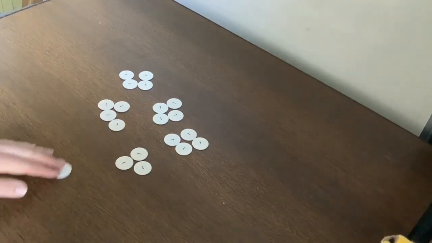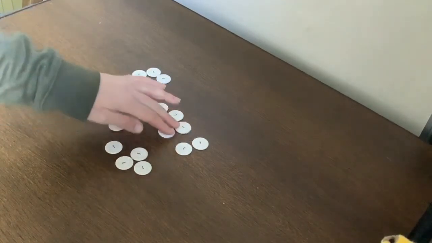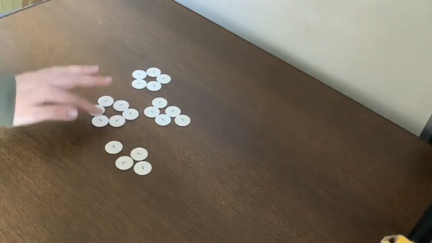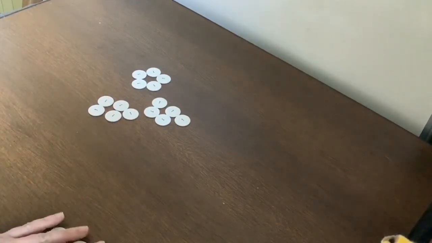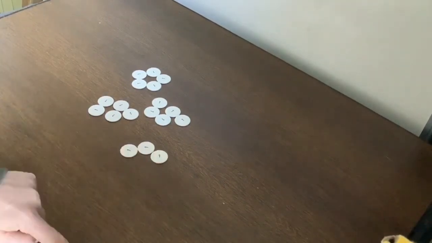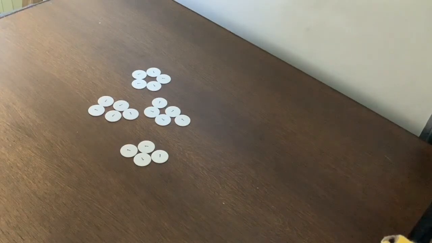And then if we do the same with the 5s, if we put them into 5s, there's 5, 10, 15, and then we would have 20, but that would be too many. So there's our 15, 16, 17, 18, 19. There's our 4 left over. I hope you enjoyed that one.